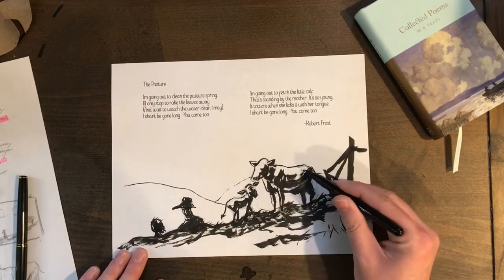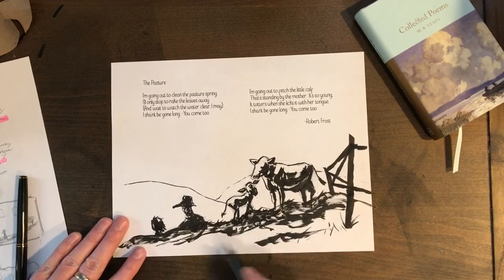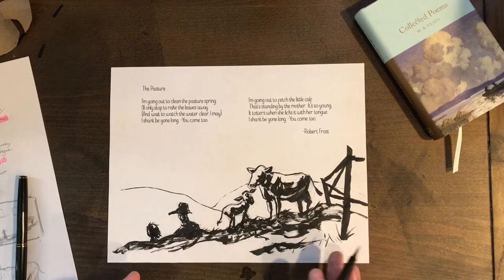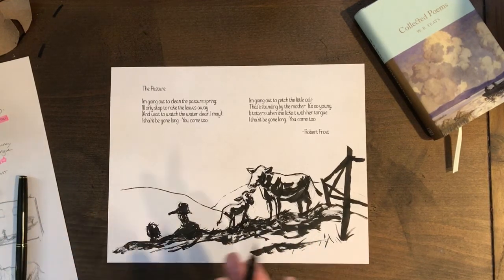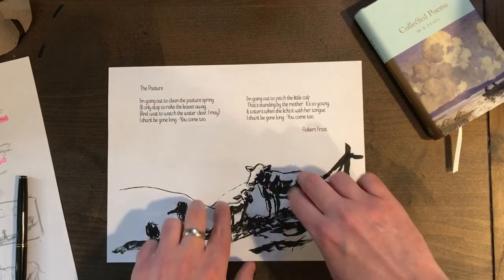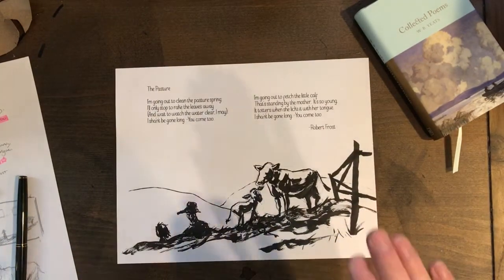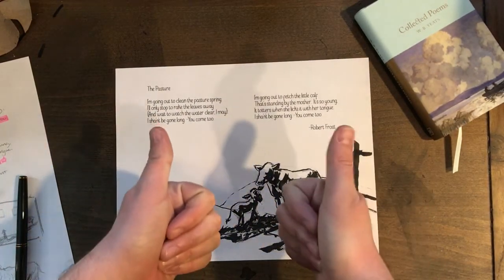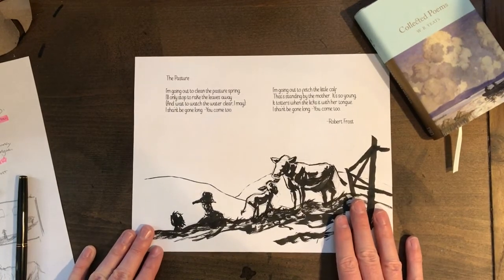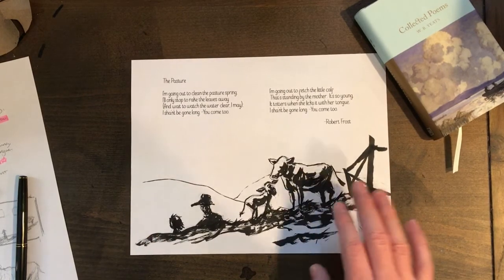There is my illustration for the pasture. I tried to create an illustration that just fit the mood and tone and applied some of the imagery that Robert Frost was using, making sure that my illustration was walking in the same direction as the poem. All right, guys, have fun with yours. These can be as varied as the poems that they are illustrating, so have fun with this, enjoy, and just keep my tips in mind. I think they're really helpful.